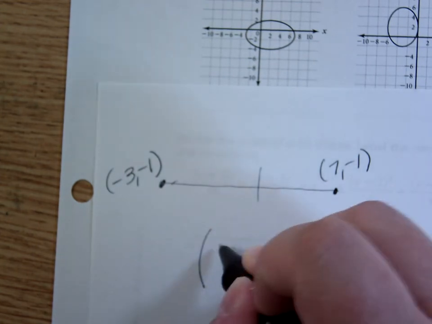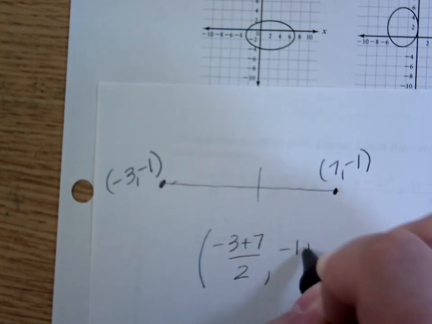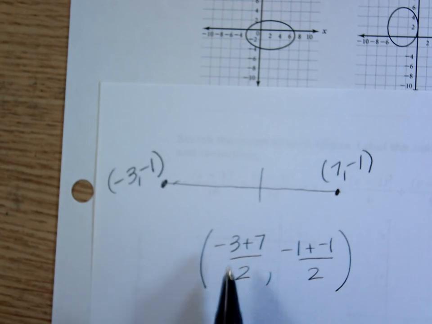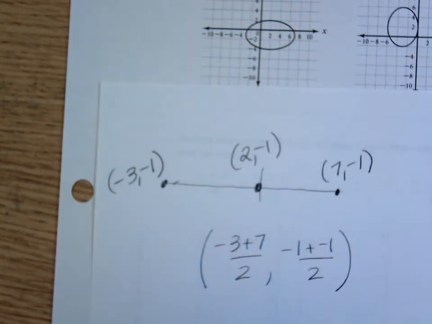You add the x's, divide by 2, add the y's, divide by 2. The y's are both the same here, so it's just going to be the same. -3 plus 7 is 4. 4 divided by 2 is 2. So my midpoint here is at 2, -1. That means the center of that ellipse is at 2, -1.